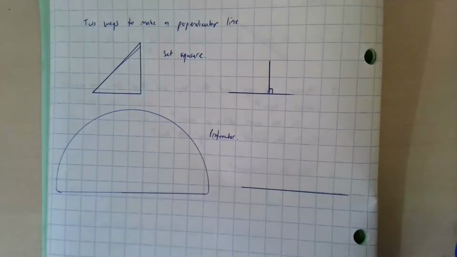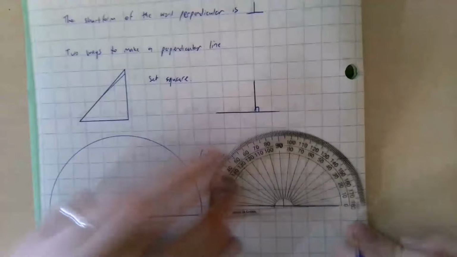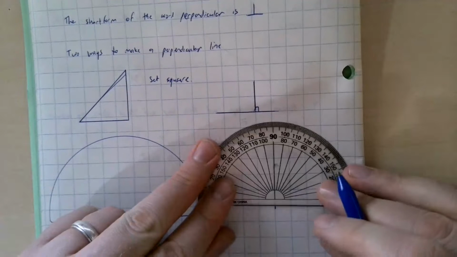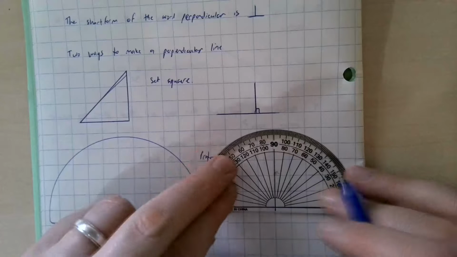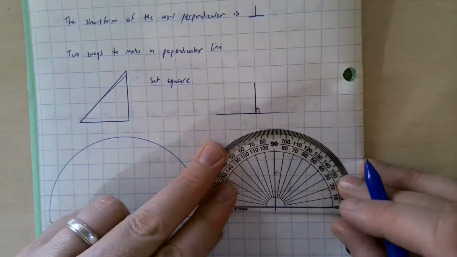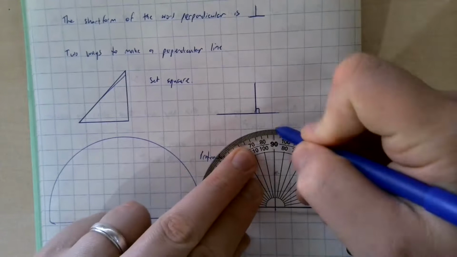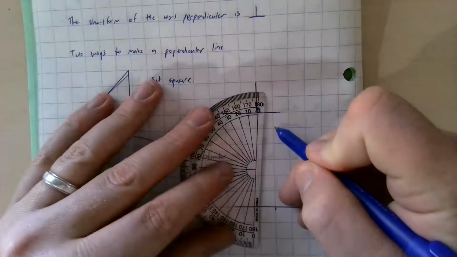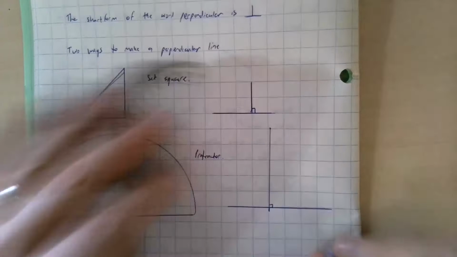Now the other method is using a protractor. With the protractor, you can do two different methods. You could mark down a point on your line that you want to line it up to, and say, okay, I'm going to get a 90-degree corner from this point right here. So I'm going to make sure my intersection is nice and accurate. Then do a little tick mark, and line it all up. And there I have a 90-degree corner.